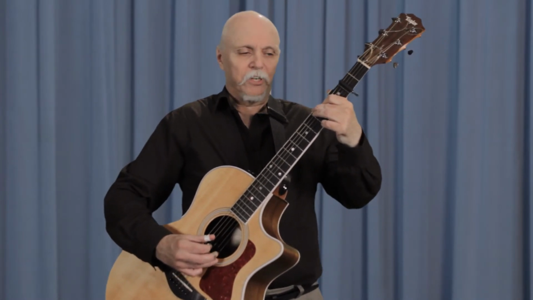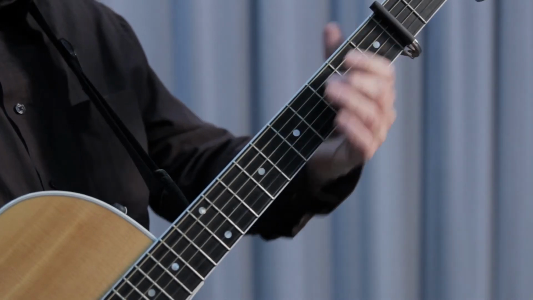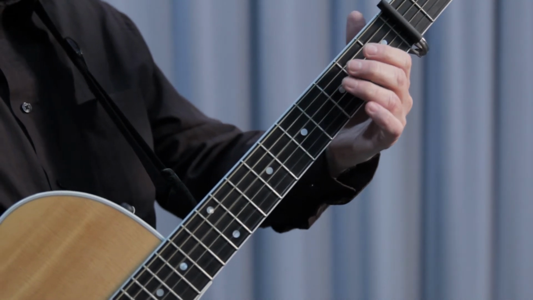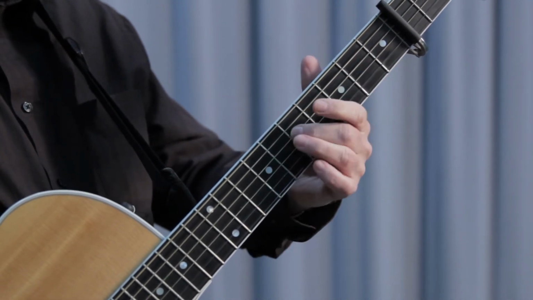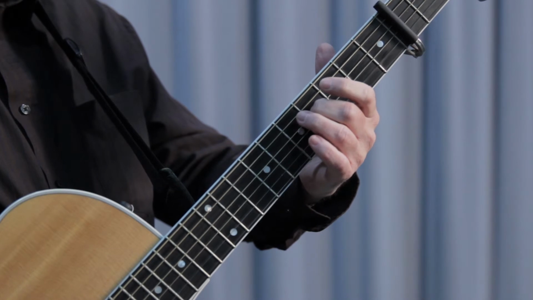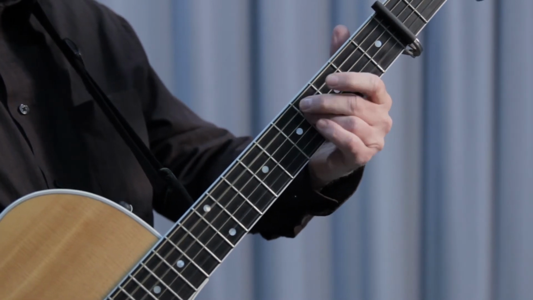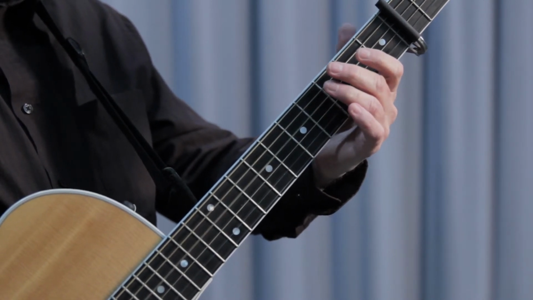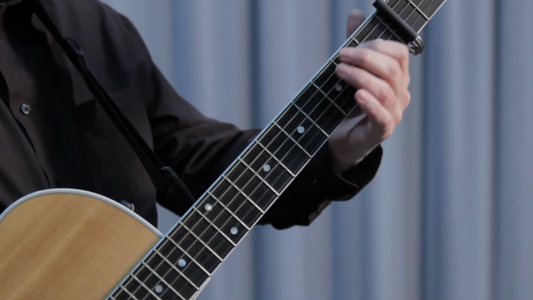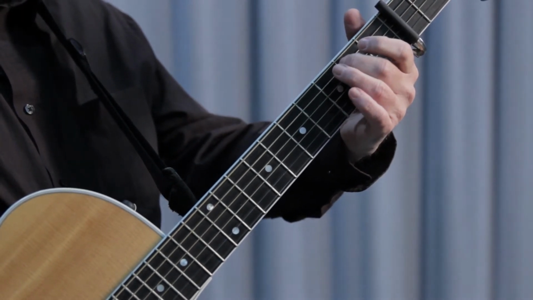But I can play the song in any key I want. For example, here it is in G major. And here it is in D major.